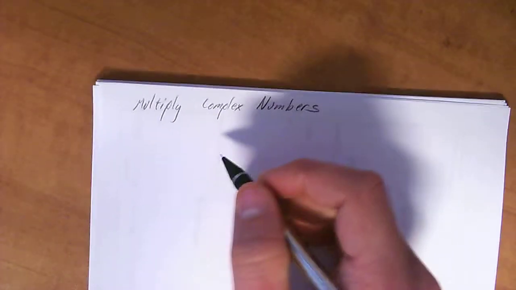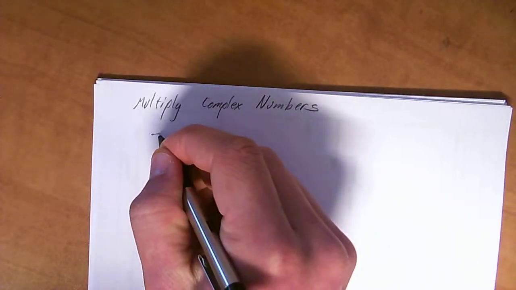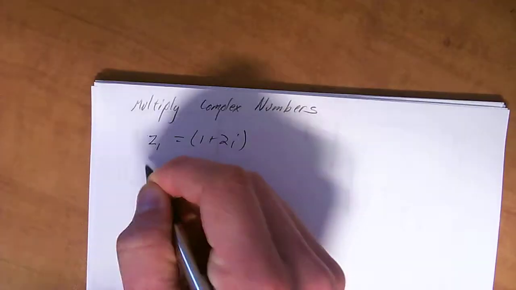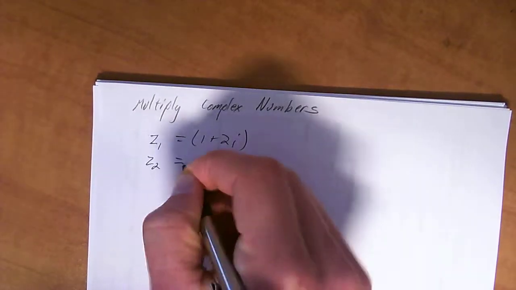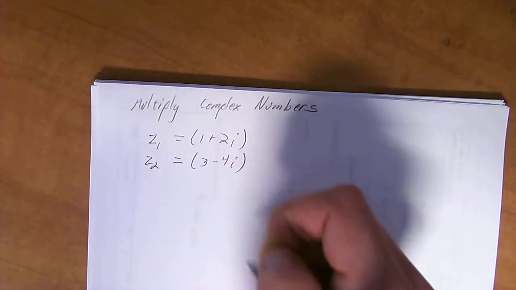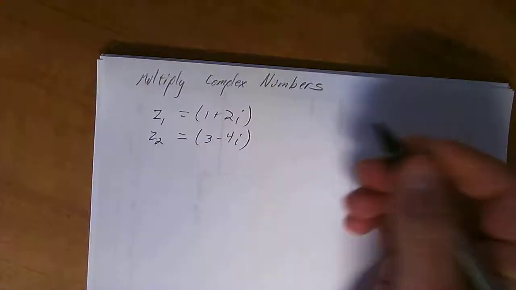Okay, so the next problem that we have is the multiplication of complex numbers. I did addition in the previous video. So in this problem we have z1 is equal to 1 plus 2i, and z2 is equal to 3 minus 4i. So the same numbers we had in the addition problem, but we're going to multiply them across here.